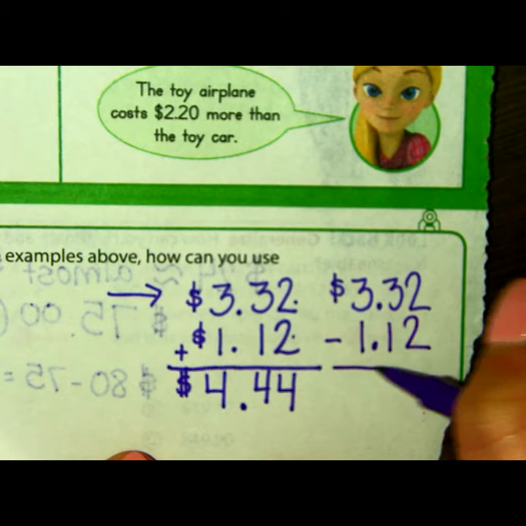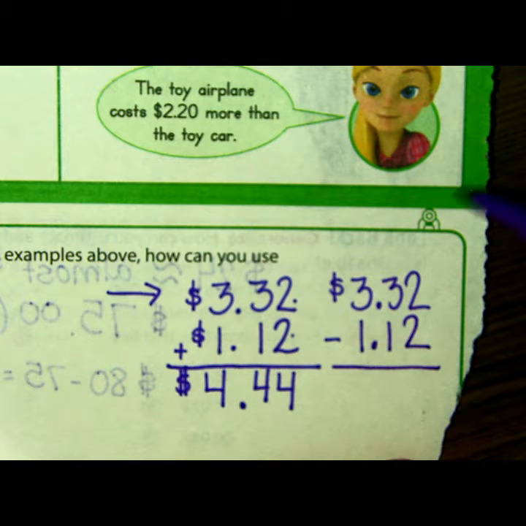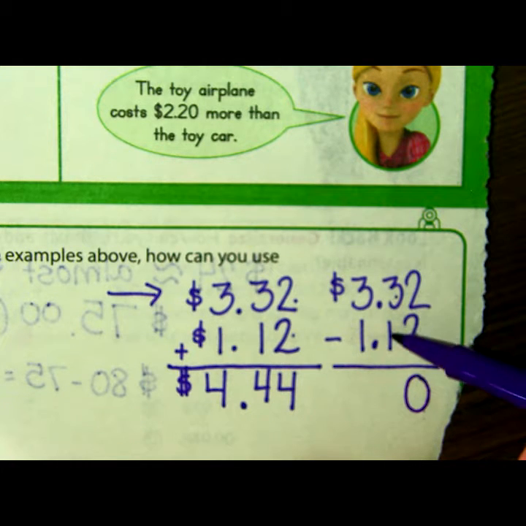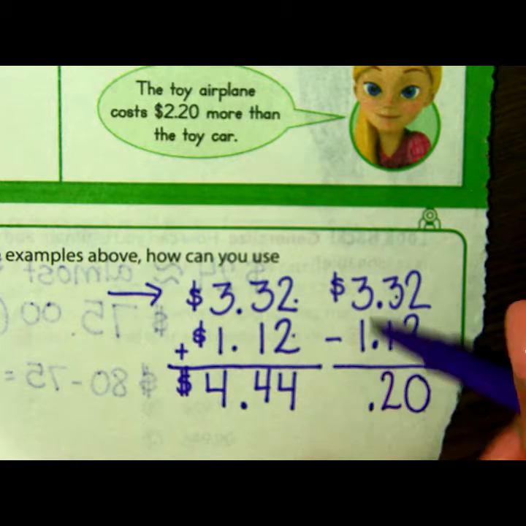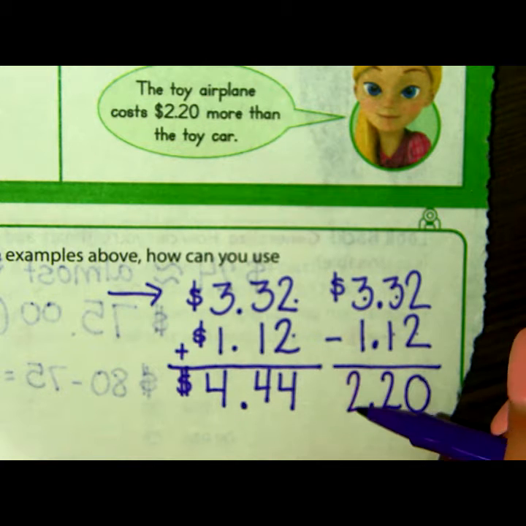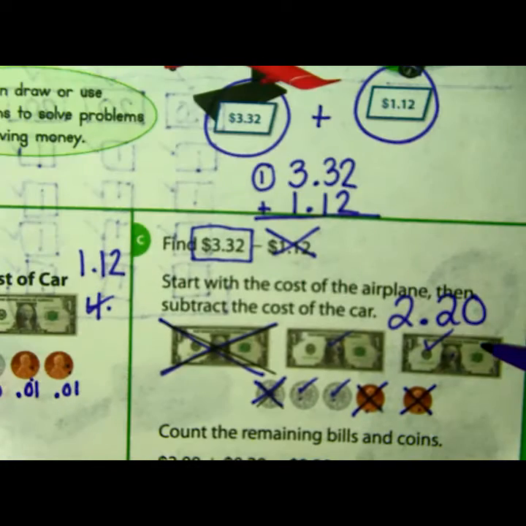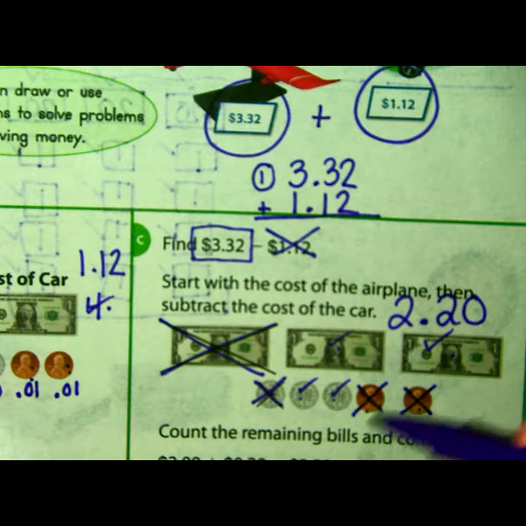So when we do that subtraction, again, our place values, in this case our money, must line up. So 2 take away 2 would leave me with 0. 3 minus 1 is 2. And then 3 take away 1 would leave me with 2. Again, the same difference that we got up here when we drew our dollar bills and our change.